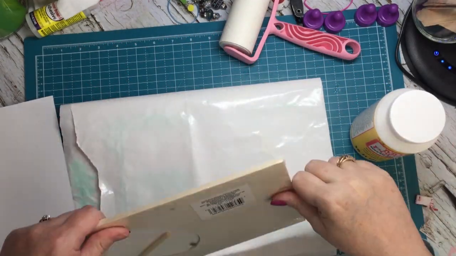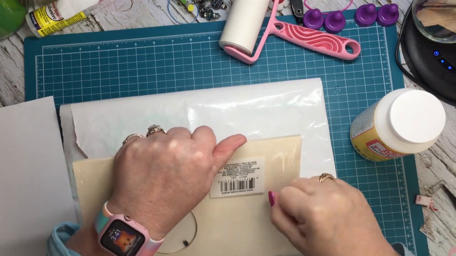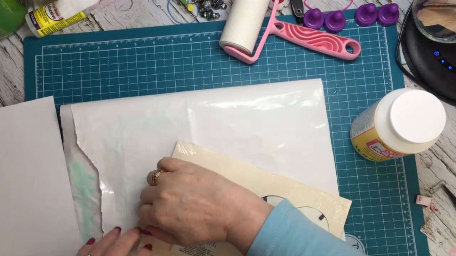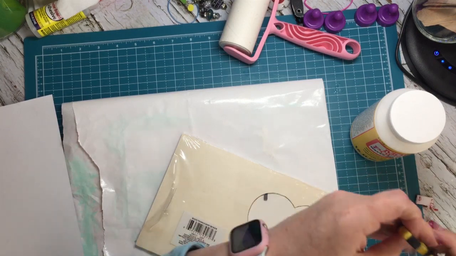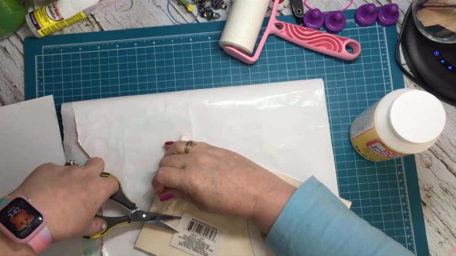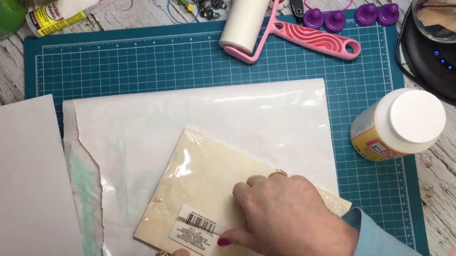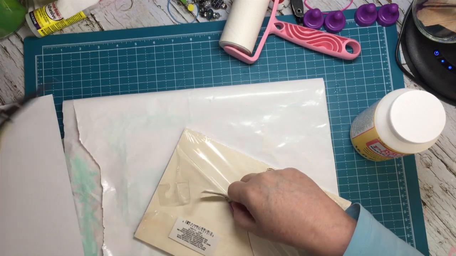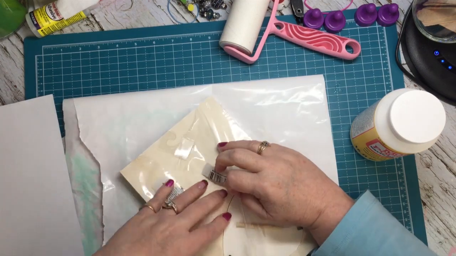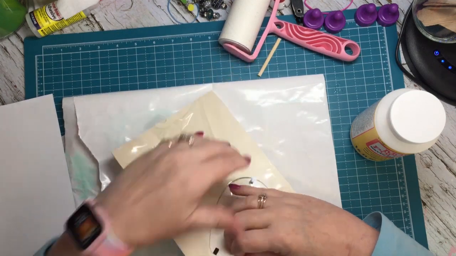Okay, one more project to do and then I'm done for Valentine's Day this year. I have a lot of things I wanted to do, but I just ran out of time. And I believe this was from Dollar Tree, if I remember right. Here's the little stand. I better not lose that.